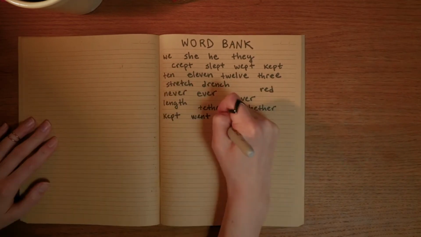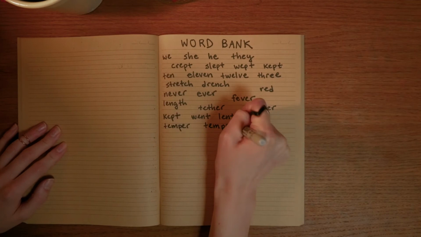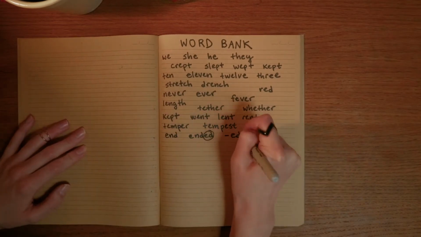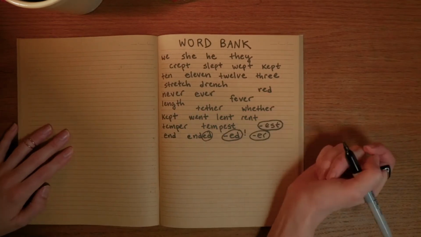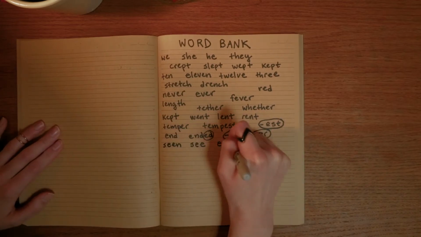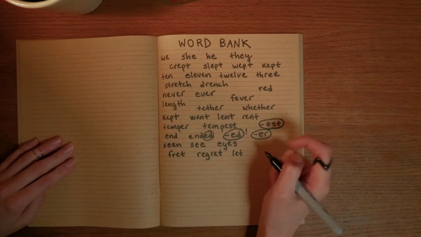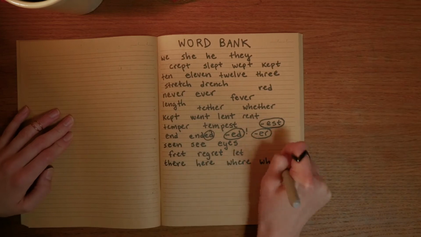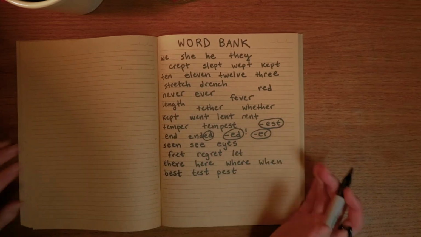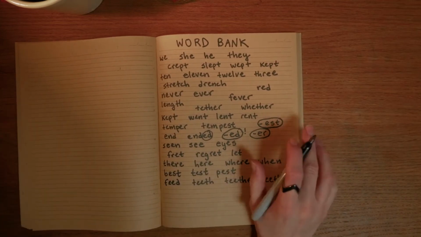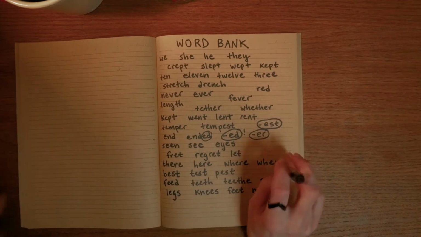My vowel is E, so I'm going to write down as many univocal E words as I can possibly think of. When I come across prefixes and suffixes like est and ed, I'm going to circle them because those are things that I can add on to other words, like building blocks. If you make a mistake, that is totally fine.